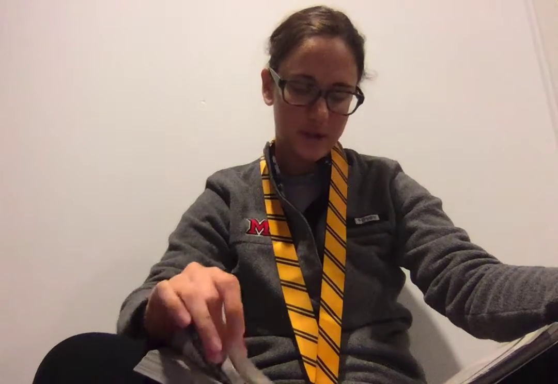Then you got your problem and solution, which we've had before, which tells you your problem and then ways to solve it. And then you have your cause and effect, which we have studied before, which is the cause of something, what happens, and then the effect, what happens after that, right? Something happens, and the effect is what happens after it.